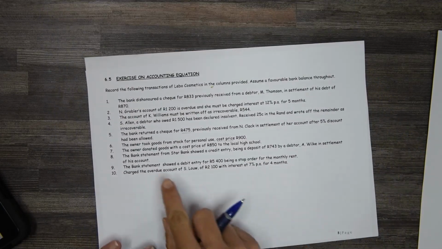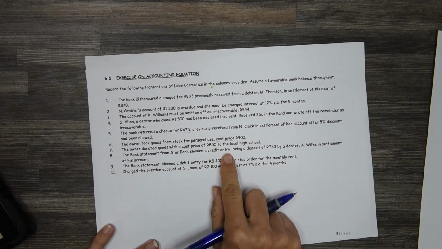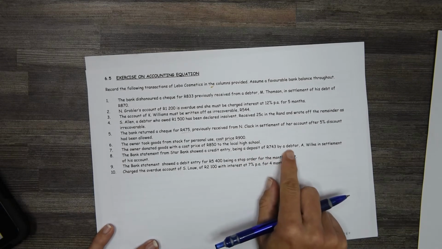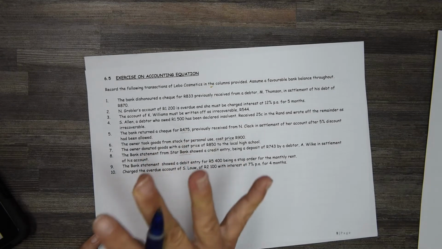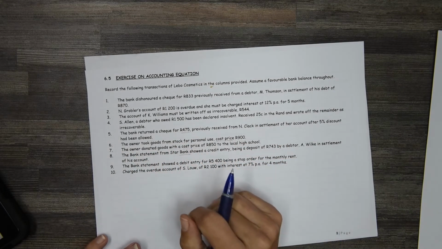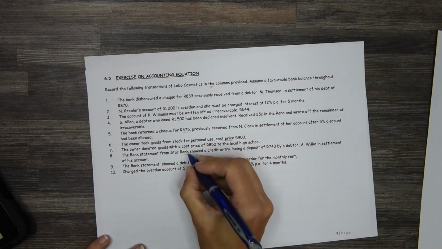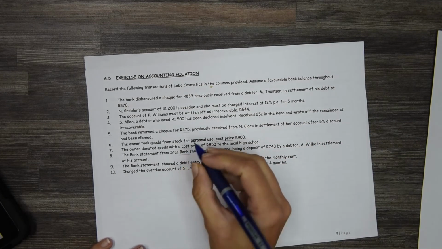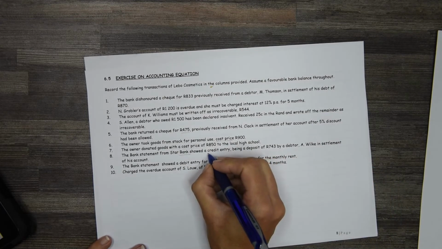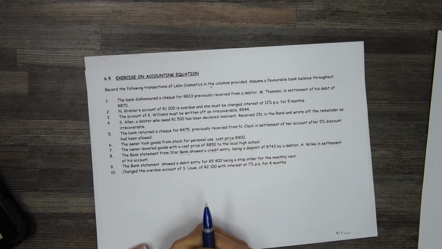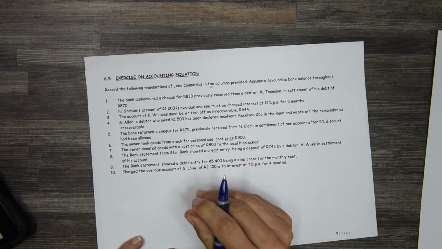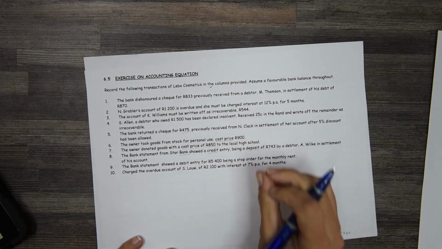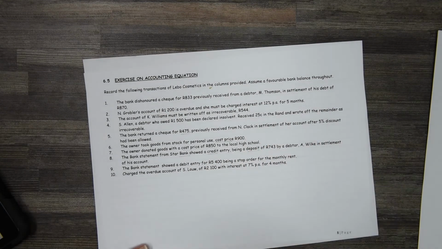Right. The bank statement showed a credit entry being a deposit by a debtor. Remember, when the bank statement sends us information, debit and credit is the opposite way around in their books. So in a bank statement, a debit entry means you have paid out money, and a credit entry means you received money. Okay, and then they also give you another clue. It's money that was deposited into your account. But always remember, a bank statement is the opposite to our bank account because it's from the bank's perspective.